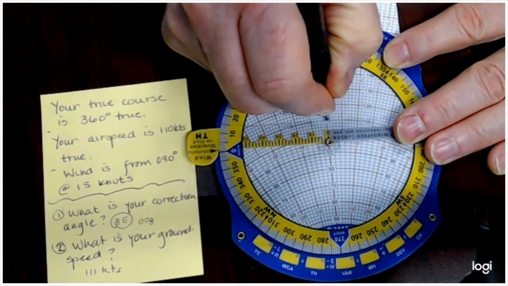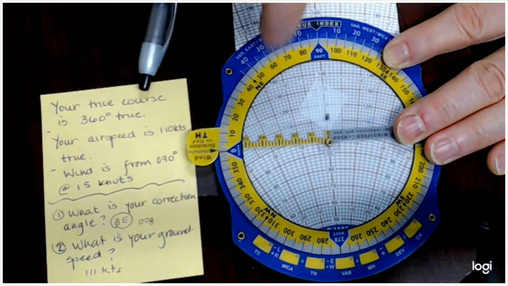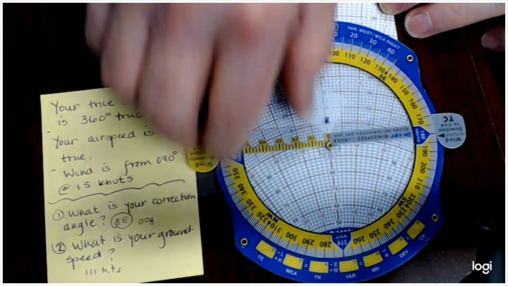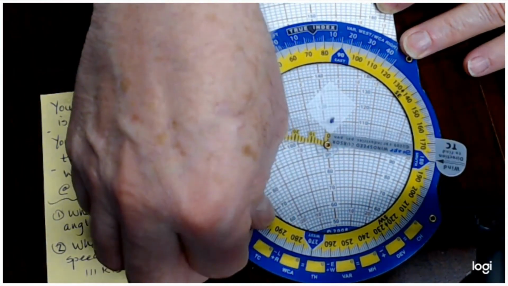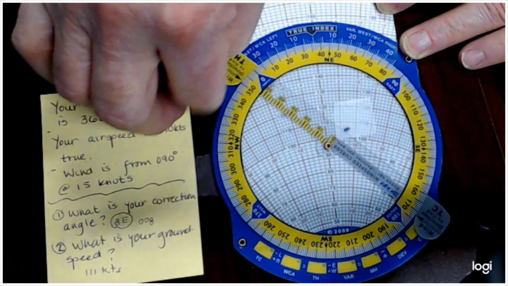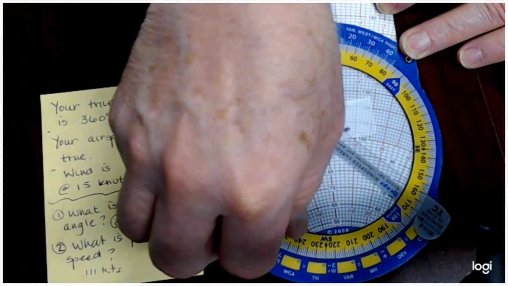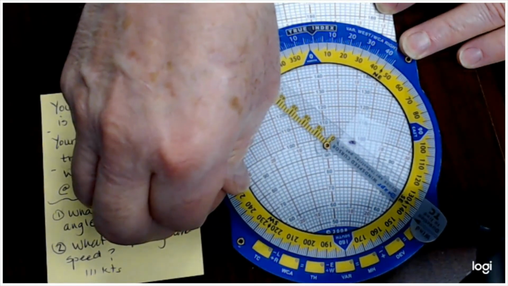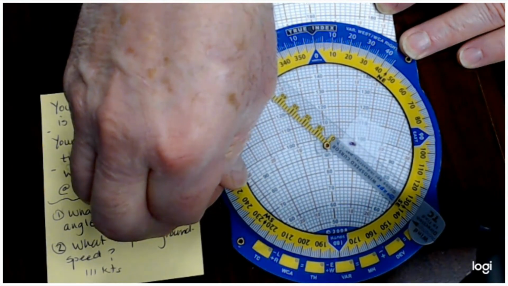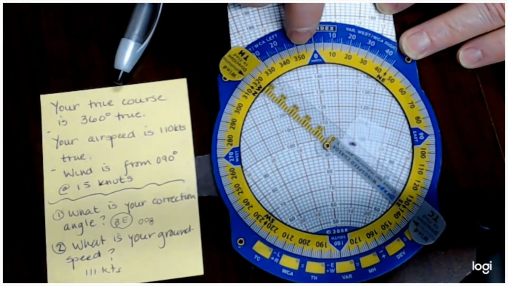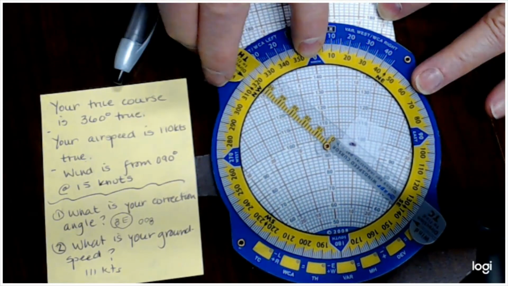Okay. There's 090 at 10 knots. Then my heading again was 360, so let's move the bar out of the way. Let's pretend that bar is not here. So now my true heading is 360 or 000, so 350, 360. And you can see what it did to the wind dot.